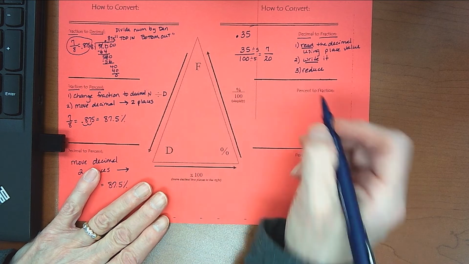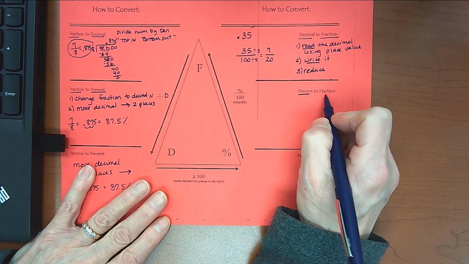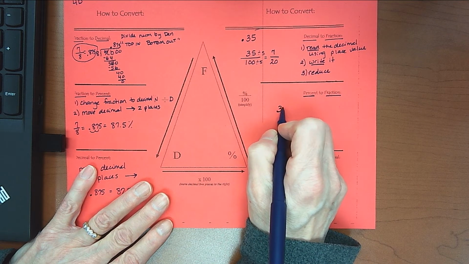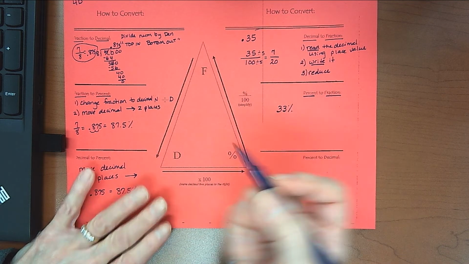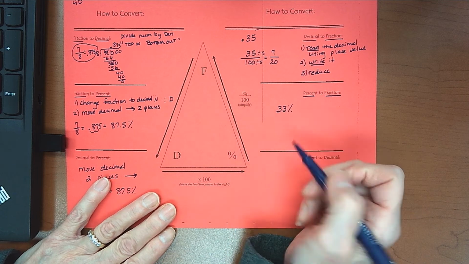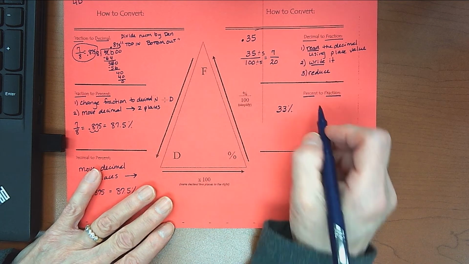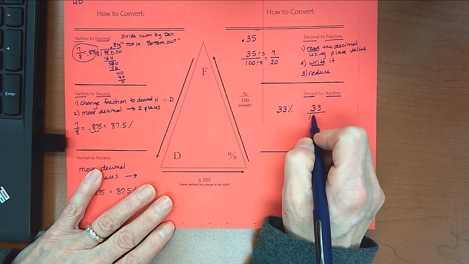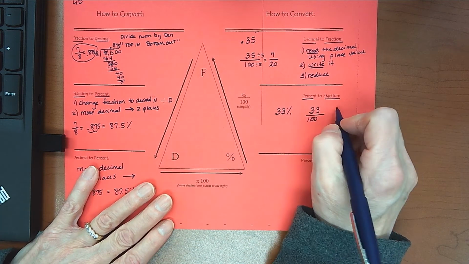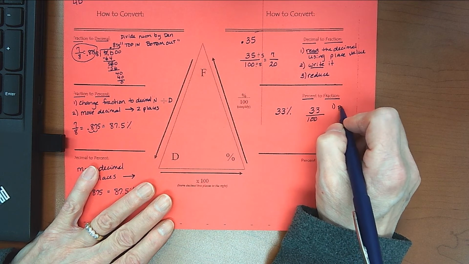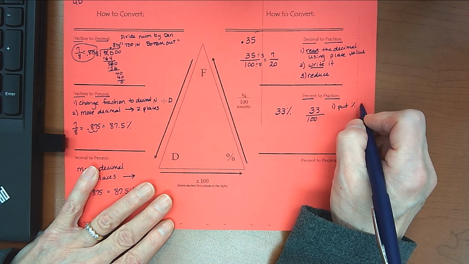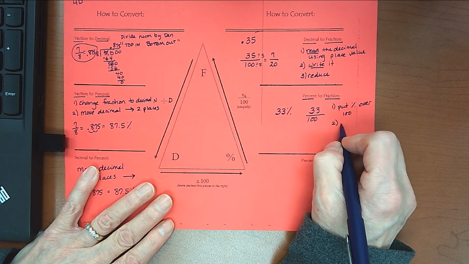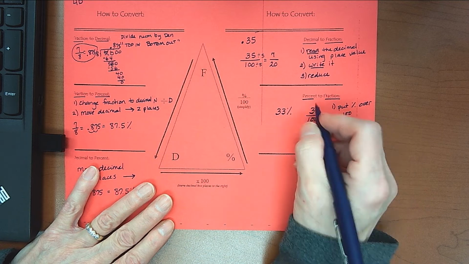Okay, now percent to fraction. So we start with a percent. We're going to go to a fraction. This one's kind of nice because any percent, let's say we have 33%, is always out of 100. That's what the percent sign means. It means out of 100. And so we just can put that right over 100, 33 over 100, and then reduce if we need to. So the steps here would be put your percent over 100, and then 2 would be to reduce if possible. In this case, we can't reduce.